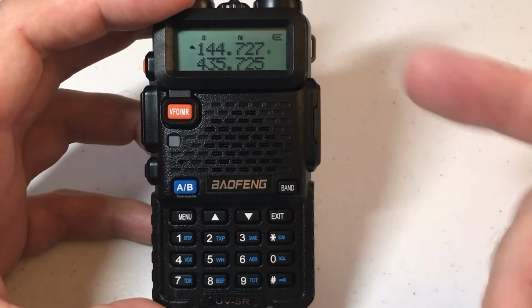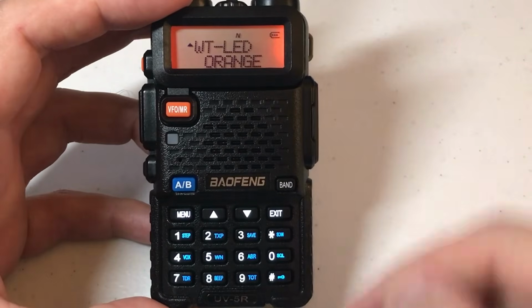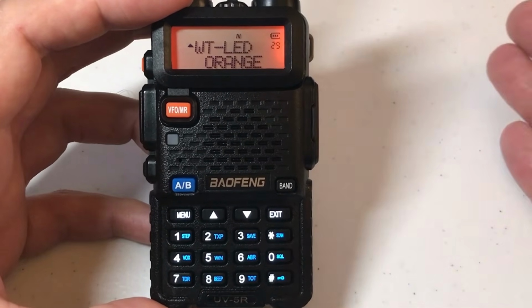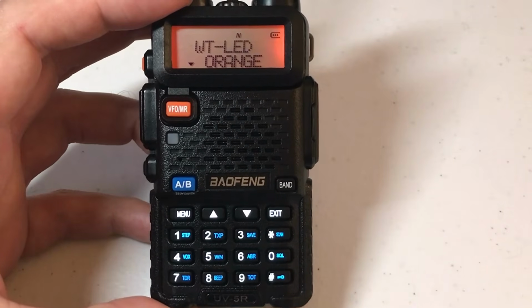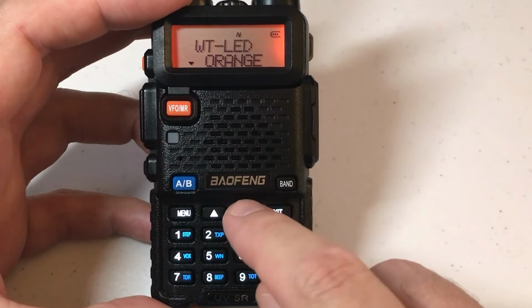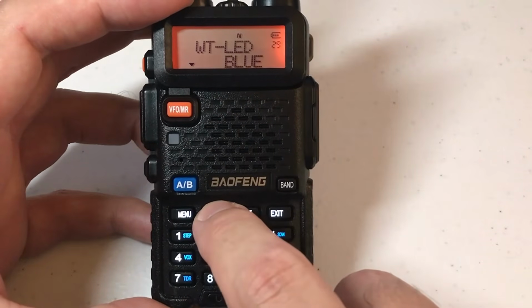Now, if you get timed out, just like we did here, all you're going to do is press menu again. Menu. It'll take you right back to that same item. You want to change your color while you're on it. Backlight selection. Press menu again, and now you're in the editor for this. You can use the up or down arrow, and you can choose a different color. These are going to be your options.